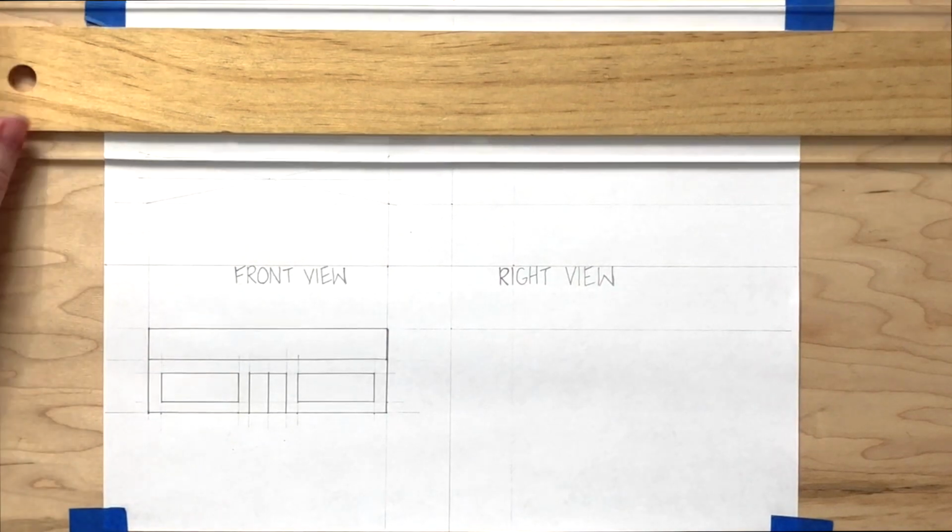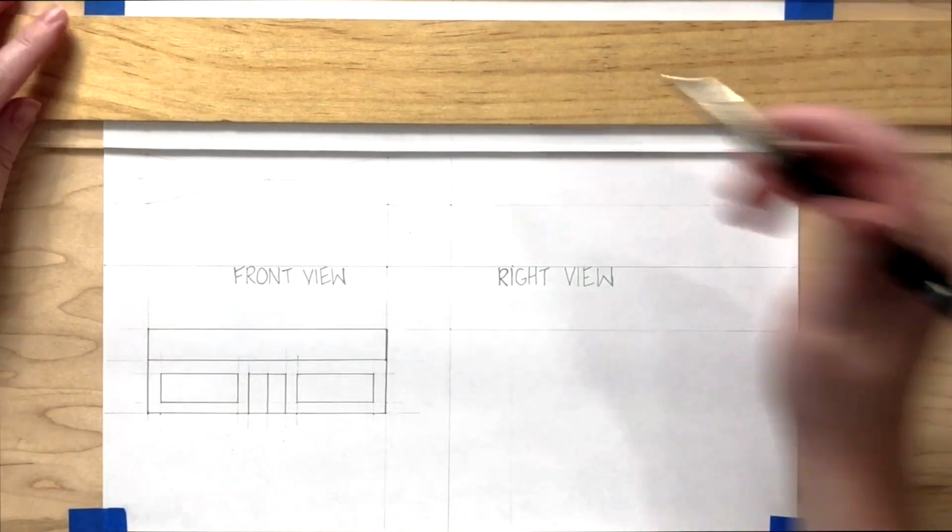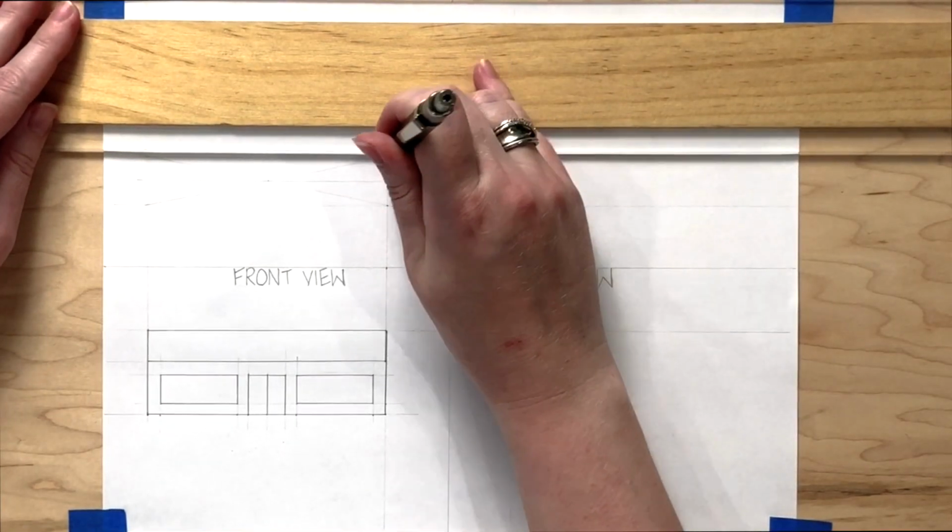Finally, darken the visible lines of what we see in the top view, the outline, and the middle of the roof.